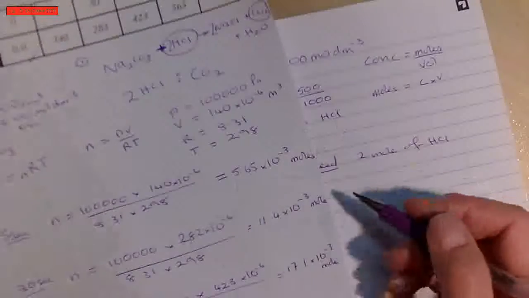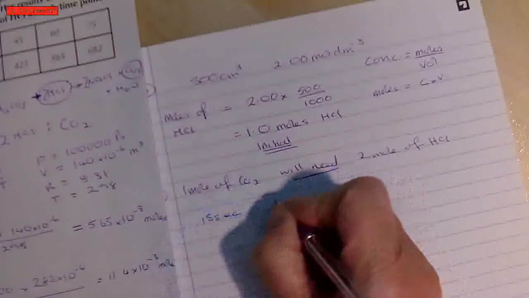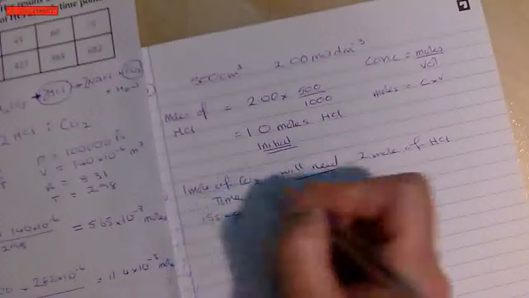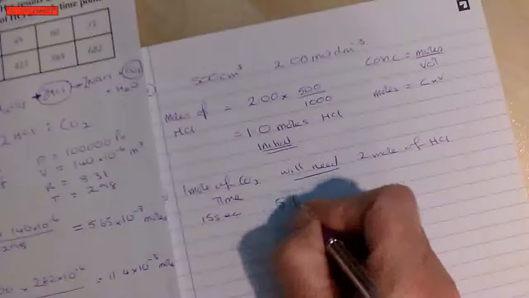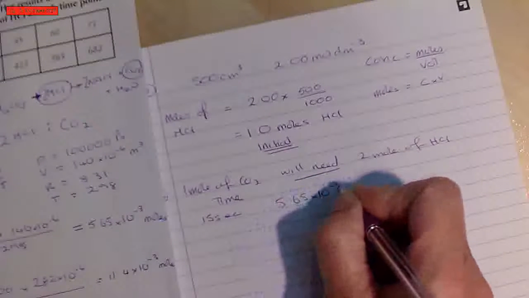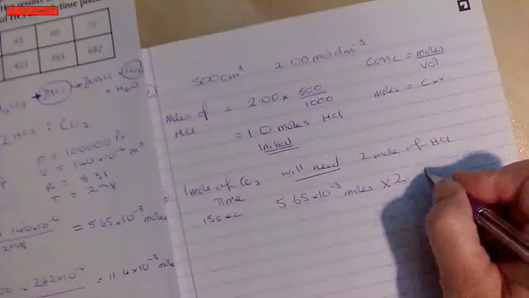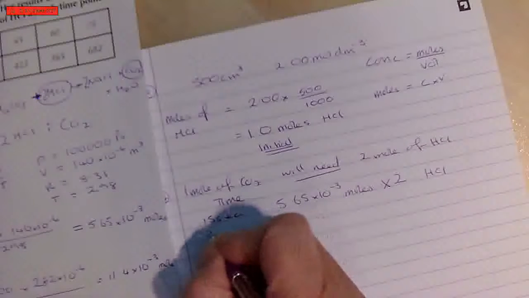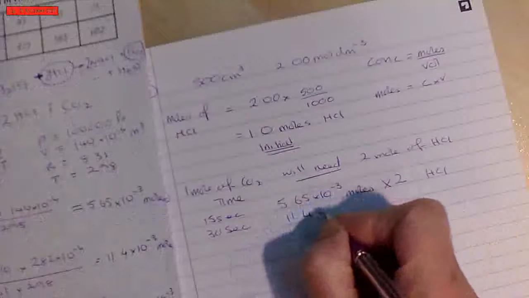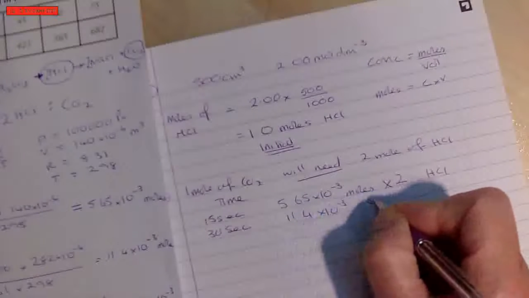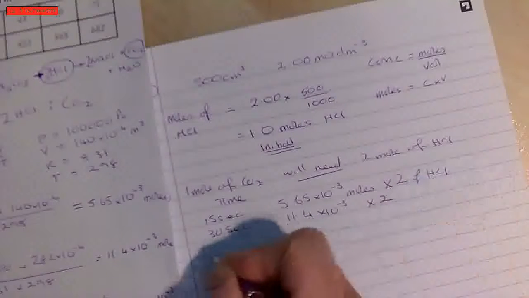So this is where we come to our calculations here. So for 15 seconds, so that's the time, we used 5.65 times 10 to the minus 3 moles times 2 of HCl. For 30 seconds we used 11.4 times 10 to the minus 3 times 2 moles of HCl.